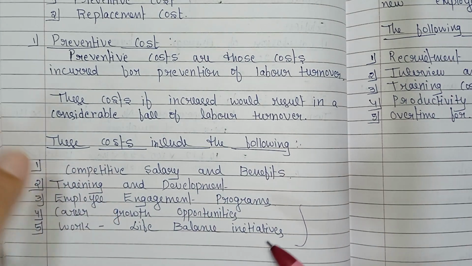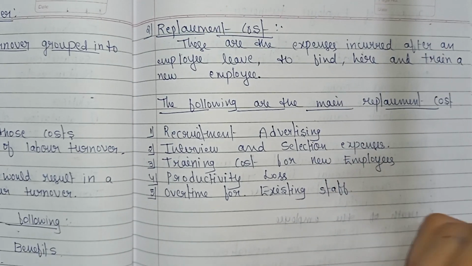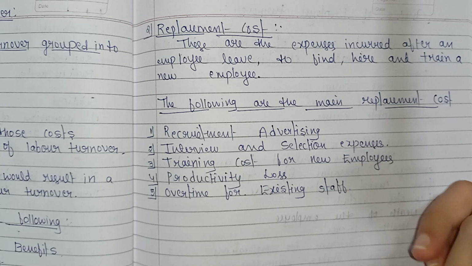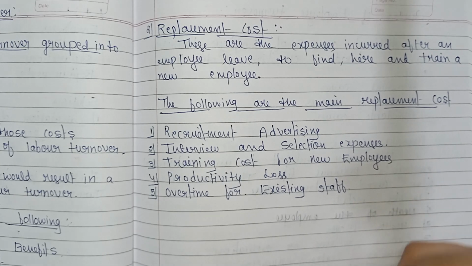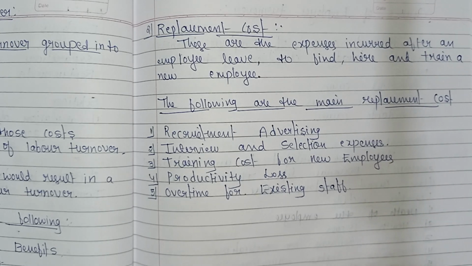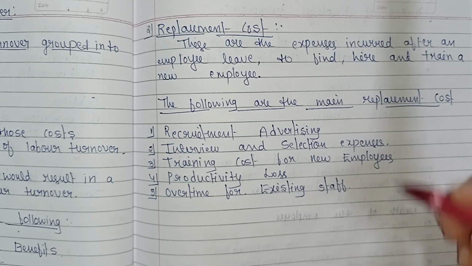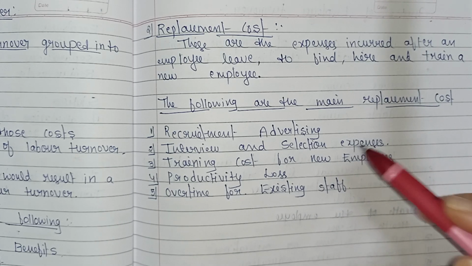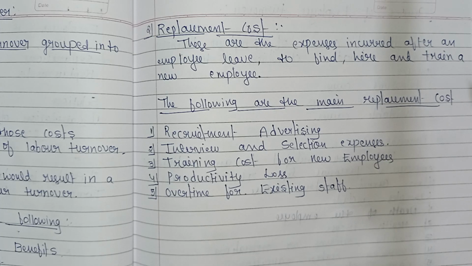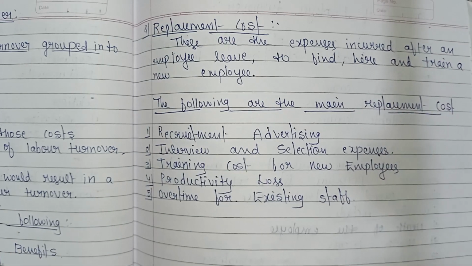And the second one is replacement cost. These are the expenses incurred after an employee leaves. We need to find the employees, after that hire them, and provide training to the new employees. The cost incurred at this time is called replacement cost. Clear? So I hope this cost of employee turnover topic is clear to you all.